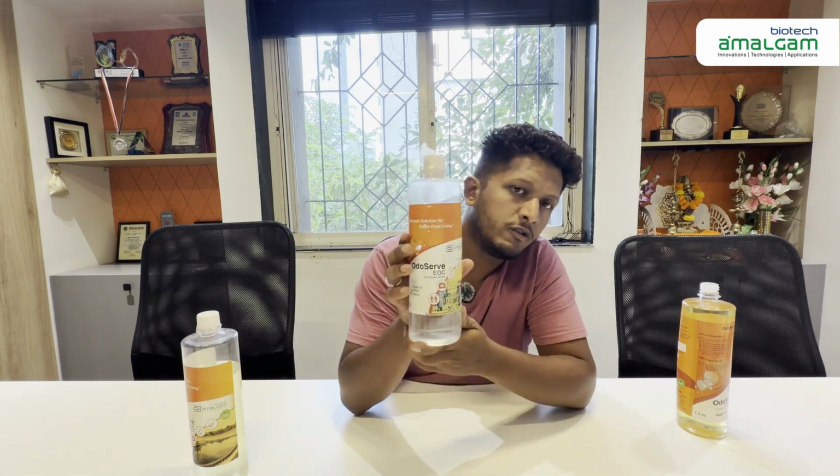Now likewise, there are certain industries where the raw effluent itself is smelling a lot. This can be in cases of slaughterhouses where the blood gets mixed into the water. So the raw effluent starts smelling a lot. And the problem with that is you cannot use a chemical in that case, because if this same chemical goes to your aeration tank, to your bacteria, the bacteria die and you won't have any biomass left. So in that case, we have made our product called OdoServe EOC.